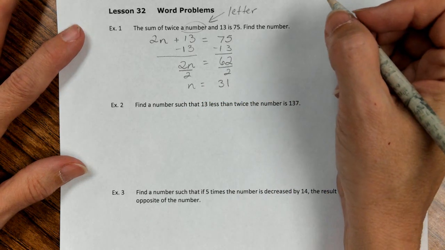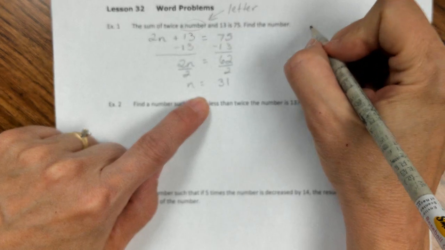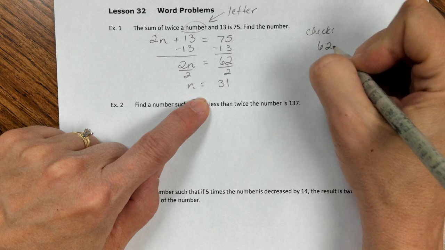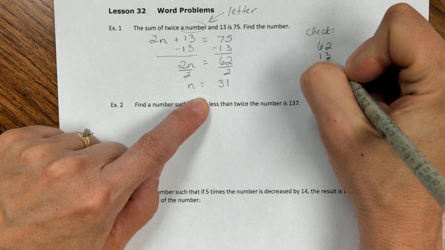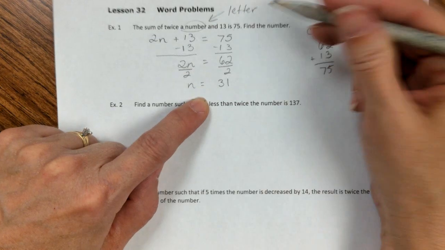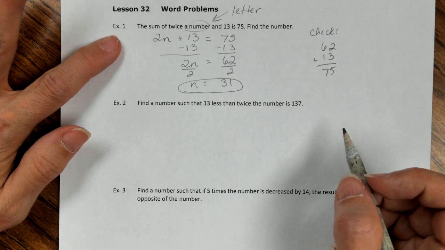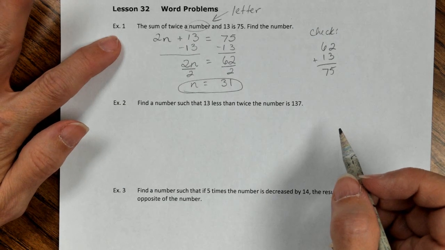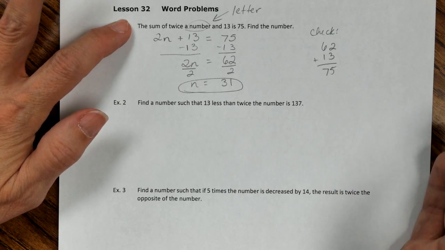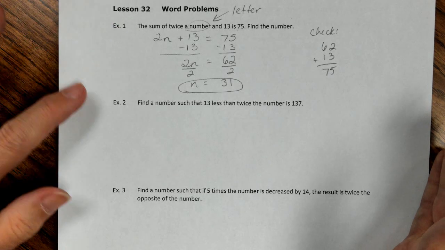To check these, we go back to the words. Twice my number is 62. If I add that to 13, I get 75, and that's what they say it is, so I know it's right. I did not use my equation to check it, because if I happen to set the equation up wrong, I might have solved my equation correctly, but if it doesn't match the words, I still may have the wrong answer. So I go back to the words when you're checking these.